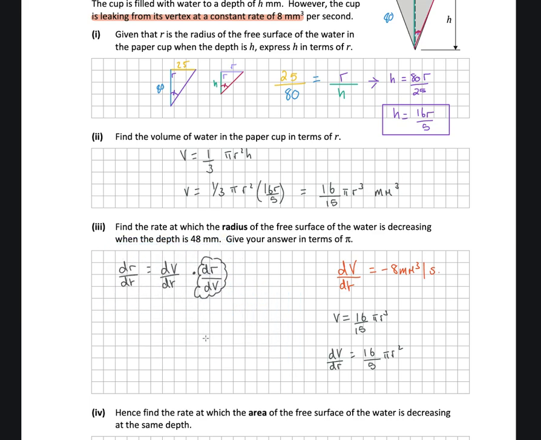I can now start to piece it together. However, look at what I needed to fill in: dr/dV, not dV/dr. So how do I get that? Well, I'm just going to flip it. So dr/dV is equal to 5 all over 16 pi r squared. Okay, and then I'm going to fill it in.